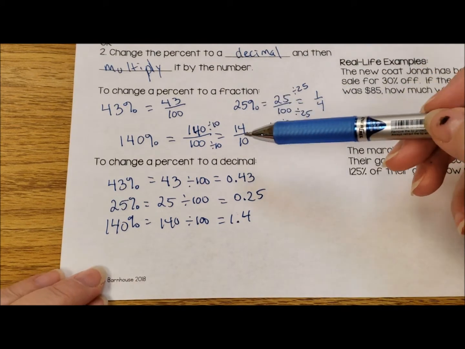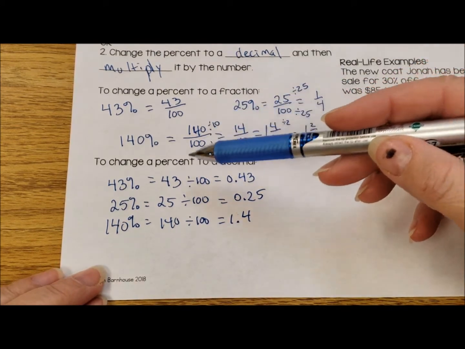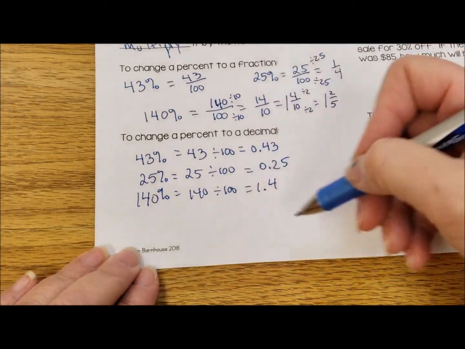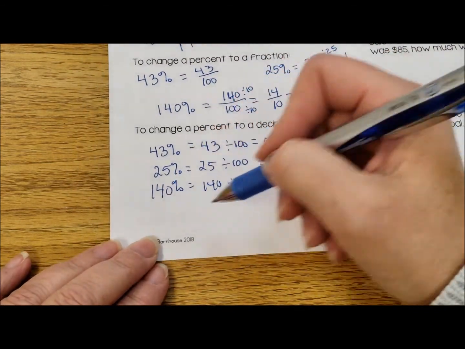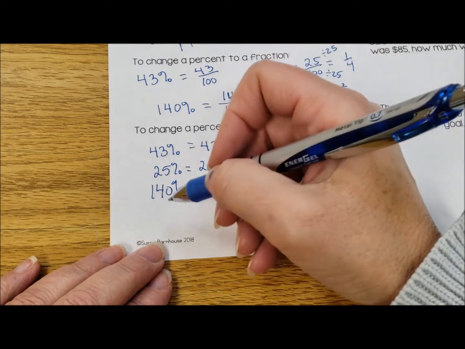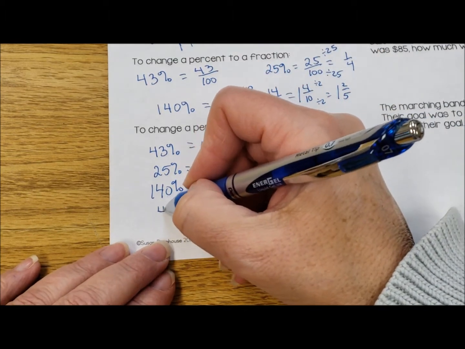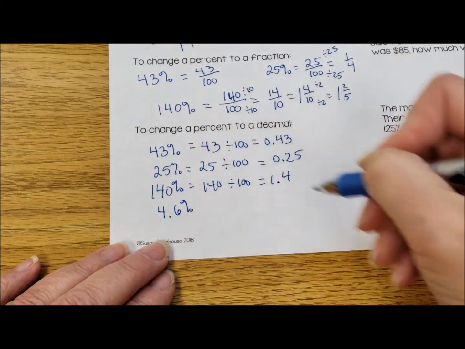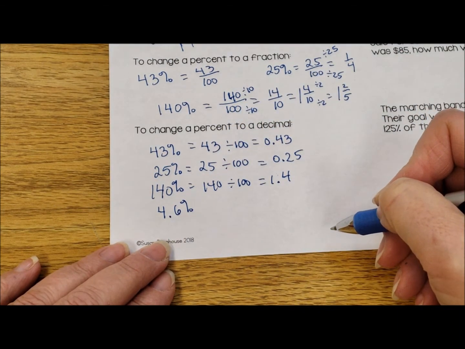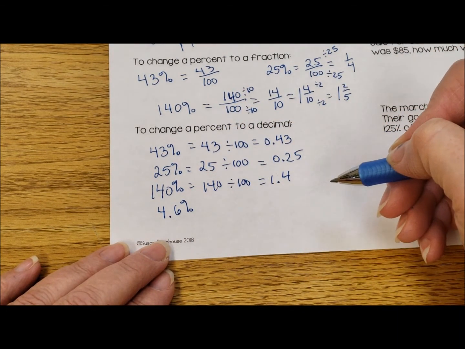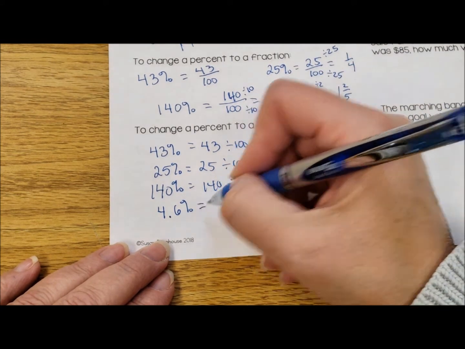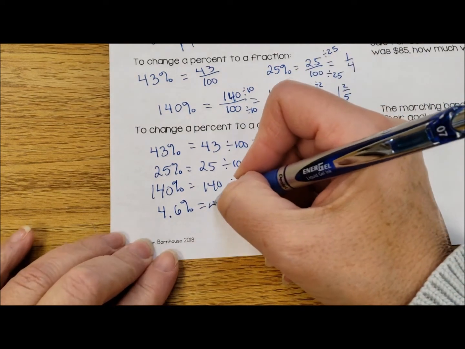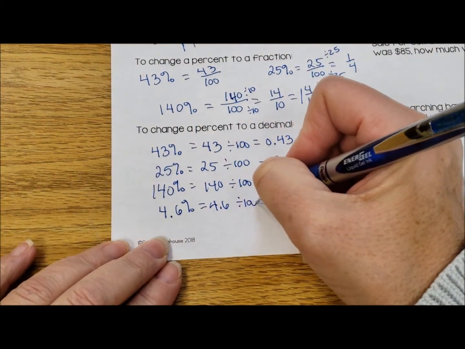One last thought about changing from the percent to a decimal. Sometimes you have percents that already have a decimal amount in them, like for example 4.6%. That's not the decimal form. It just happens to be a percent that includes a decimal point already shown in there. We still would take 4.6 and divide by 100.